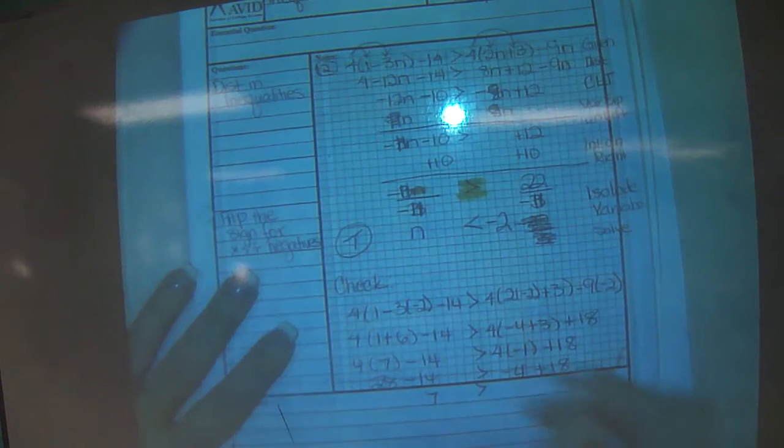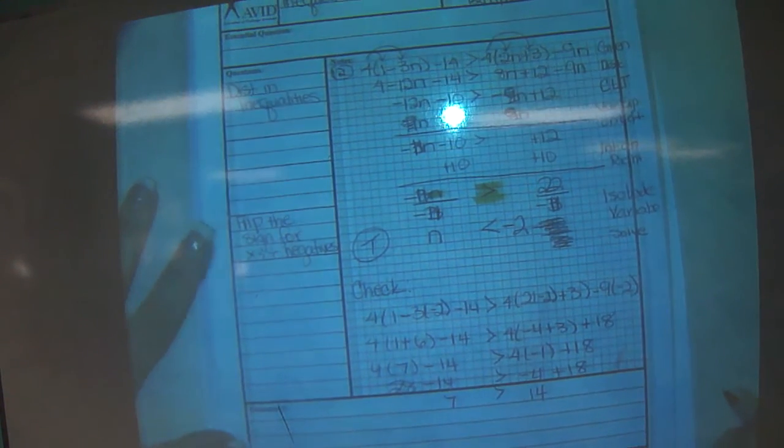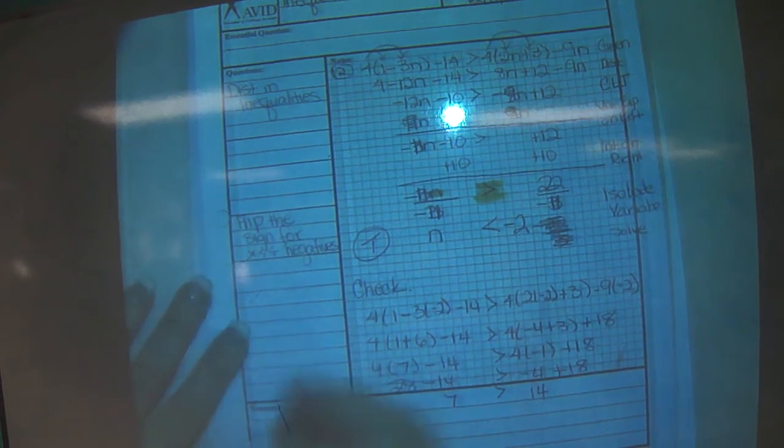4 times 7 minus 14 greater than 4 times negative 1 plus 18. 28 minus 14 greater than negative 4 plus 18. This is 7 greater than... what did I do wrong again? This is 14. What did I do wrong? That's how you go about checking it that I did something wrong. Aha!